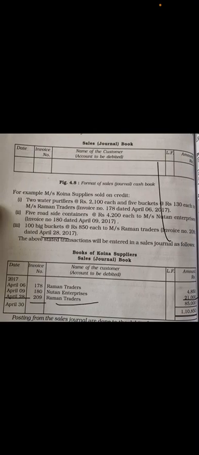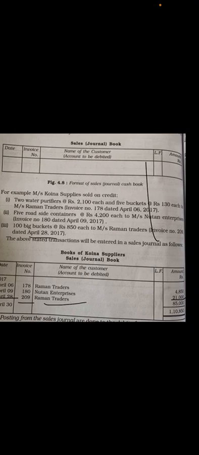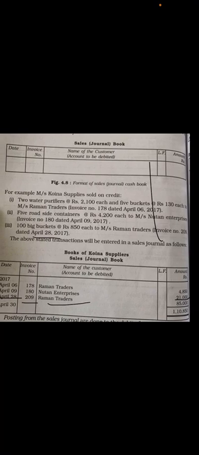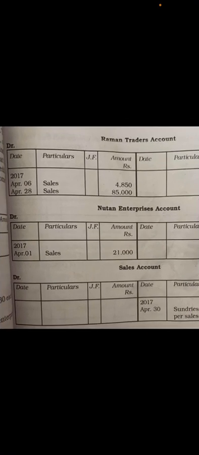So just see this. See the first transaction here: 2 water purifiers at rupees 2,100 each and 5 buckets at rupees 130 each to MS Raman Traders. So Raman Traders account debited to sales account. So in your Raman Traders account, since it is debited, on the debit side you have to write sales account, and the date is April 6 and the amount is 4,850, correct?